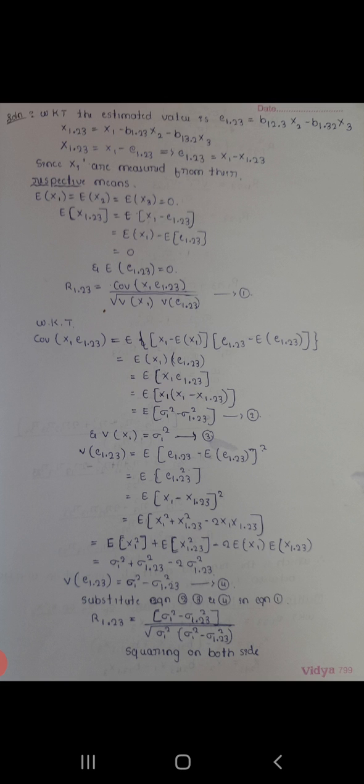Now, substitute these values from equations 2, 3 and 4 in equation 1. We get R1.23 equal to sigma 1 square minus sigma 1.23 square divided by the square root of sigma 1 square into sigma 1 square minus sigma 1.23 square.